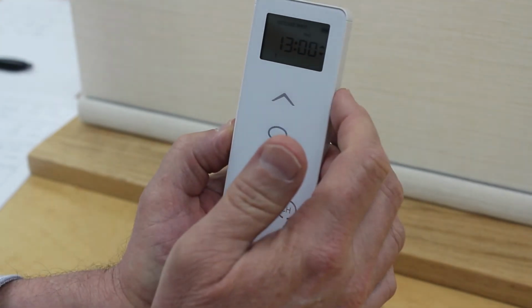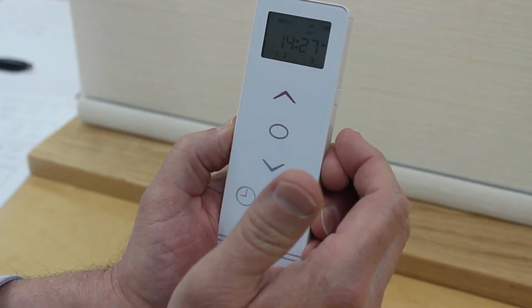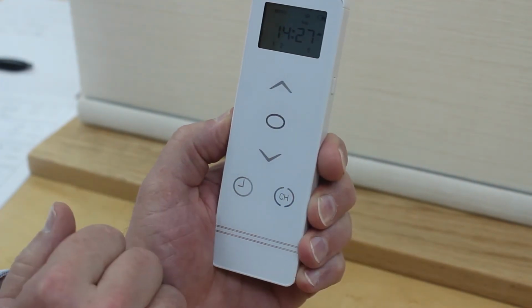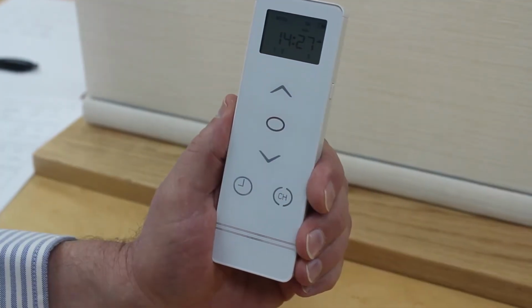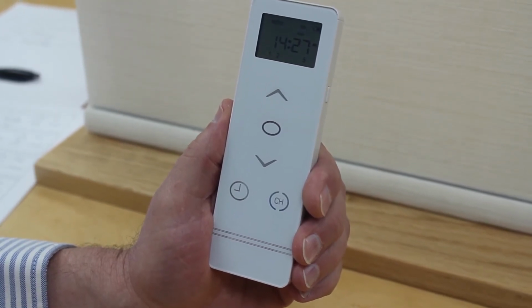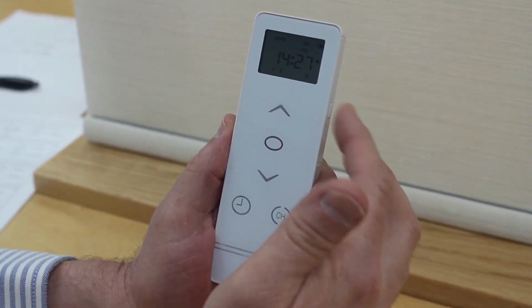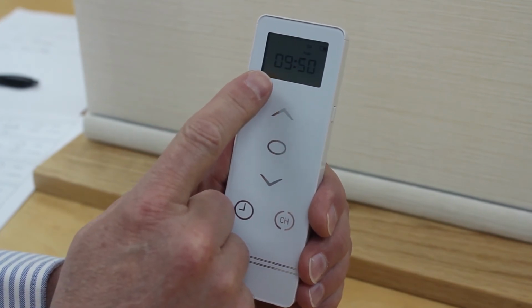In order to escape the programming, simply hit the on-off button, and you'll return to the display. After exiting the timer programming mode by pushing the power button, the display will alternate between the next event and the time of day.